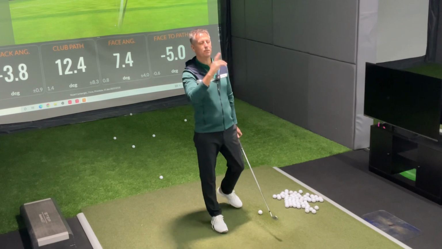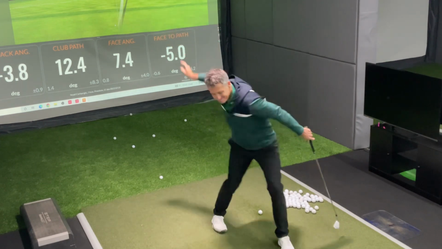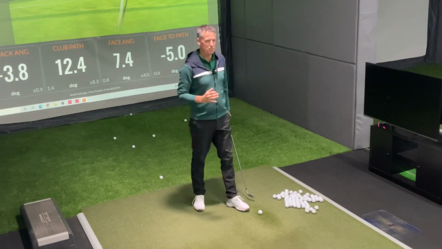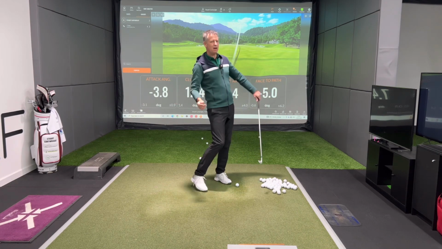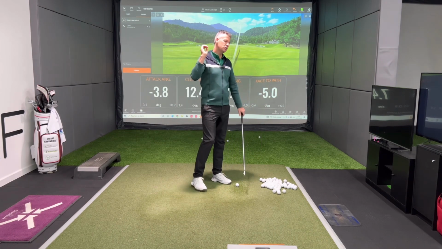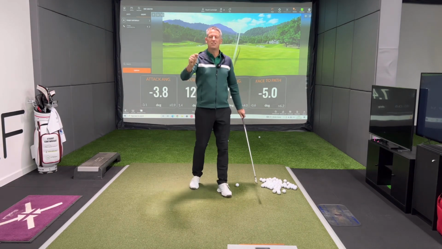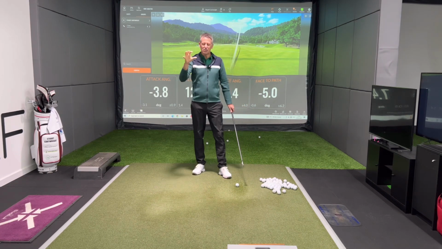Then you'll see the shape in the sky change, adjust your alignment for that shape, and you are good to go. So shot shaping is super simple. Forget all that nonsense about inside out path, outside in. Just change the face to your path, people, when you set up by placing your hands in a different location. Let's make this game simple.